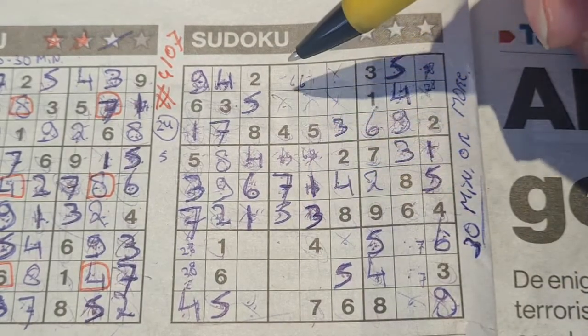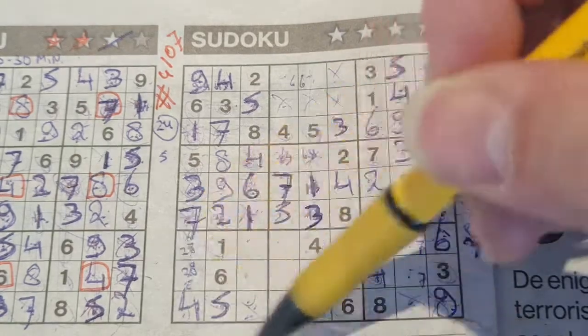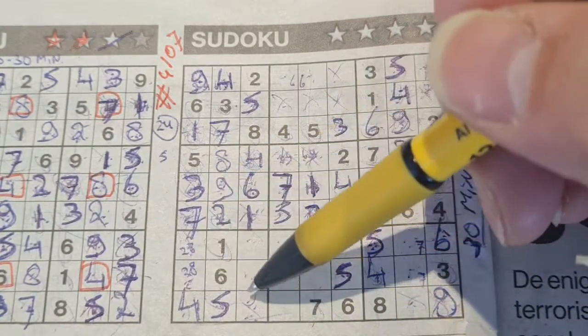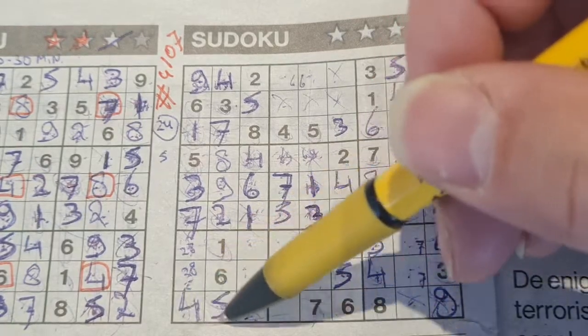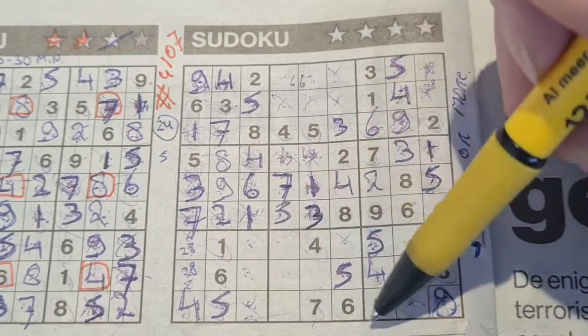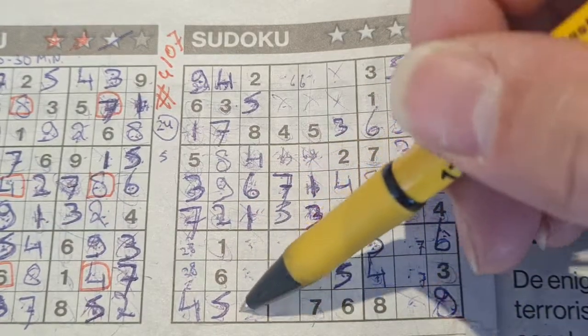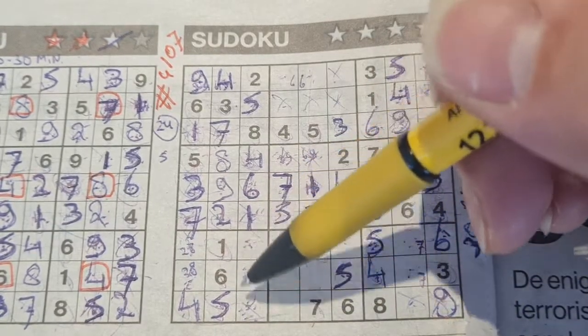Yeah, 3 missing numbers in this big square. Those missing numbers are the 1, the 2, the 3 is missing. 4, 5, 6, the 7 is missing. 8 and the 9 is missing. 3, 7, 9, 3, 7, 9, 3, 7, 9.